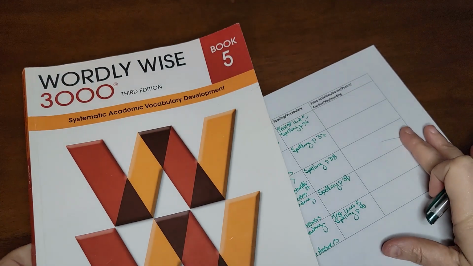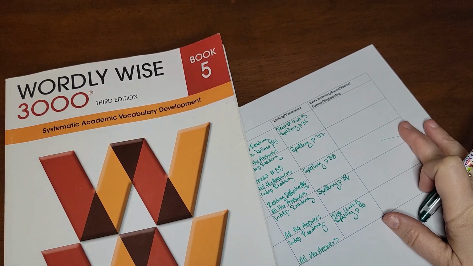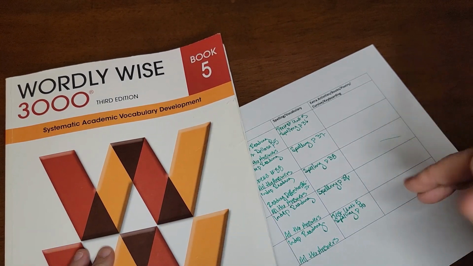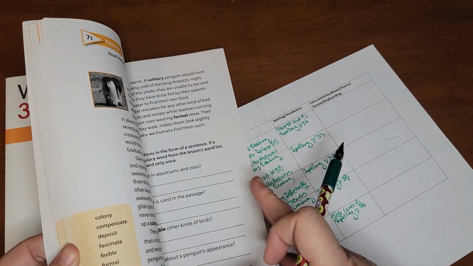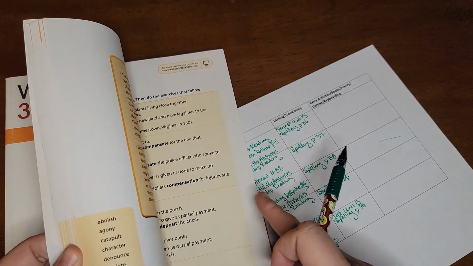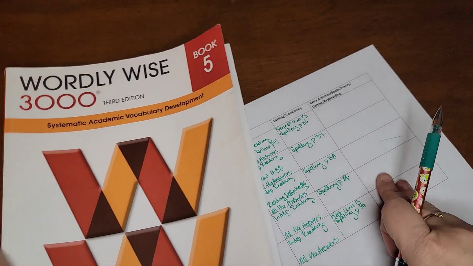Next is Wordly Wise. Now we are not doing the tests with Wordly Wise right now. I'm not sure if we're going to pick them up or not. She doesn't, obviously.